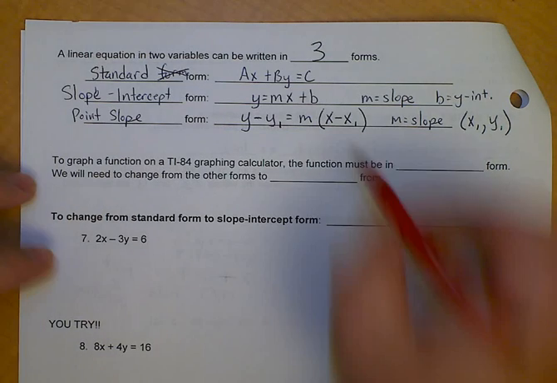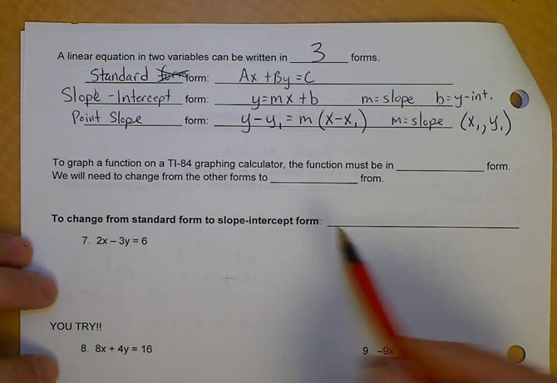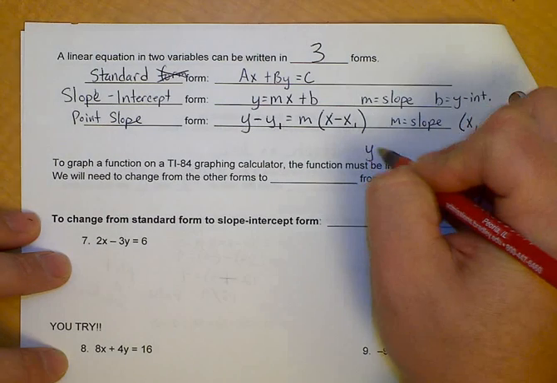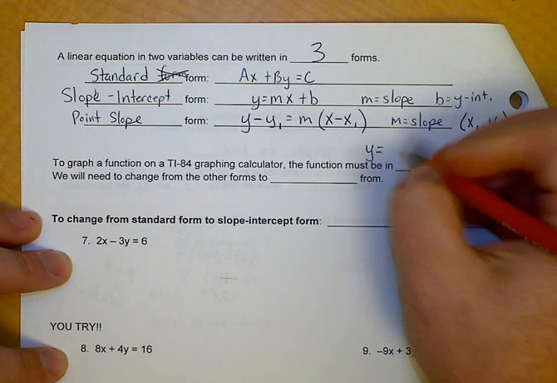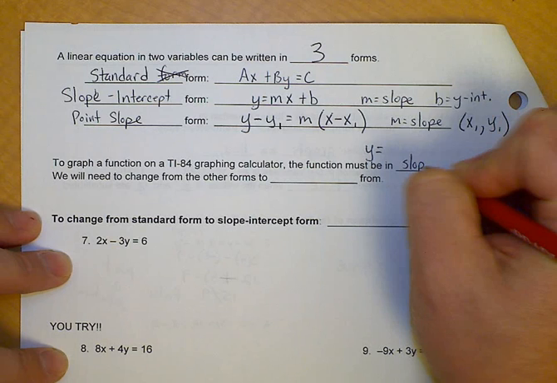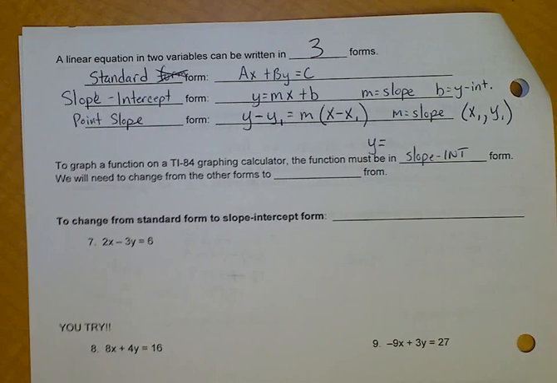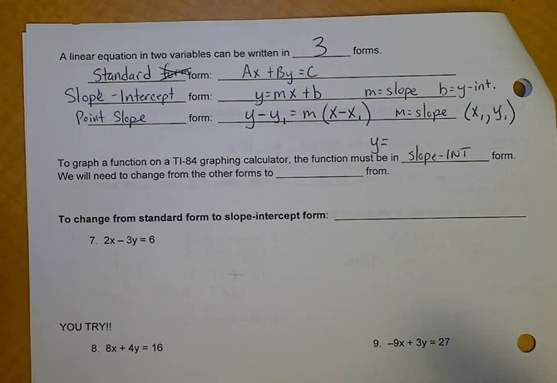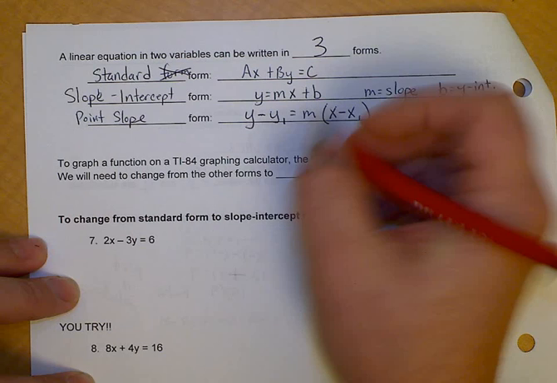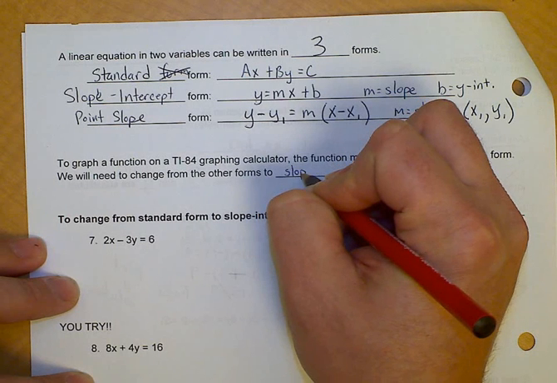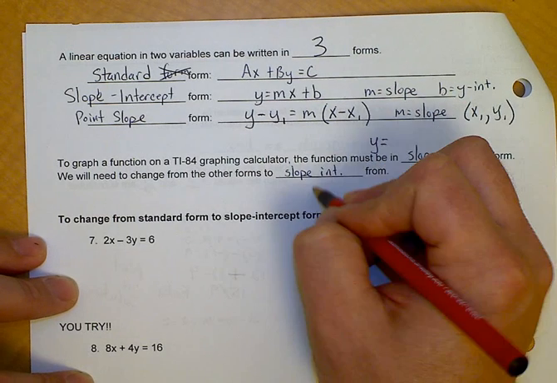Here, here, and here. All right, in order to graph it in our calculator, remember we hit the y equals button. That's because we always need our formula to be y equals. So it needs to be in slope intercept form. All right, and a lot of times that's what this unit's about, is changing these things and going from one form to another. So we will need to change from other forms to slope intercept. Okay, sometimes we call it y equals, but we'll call it slope intercept.